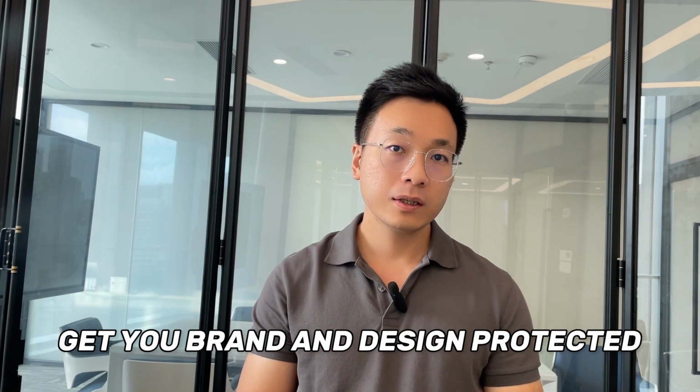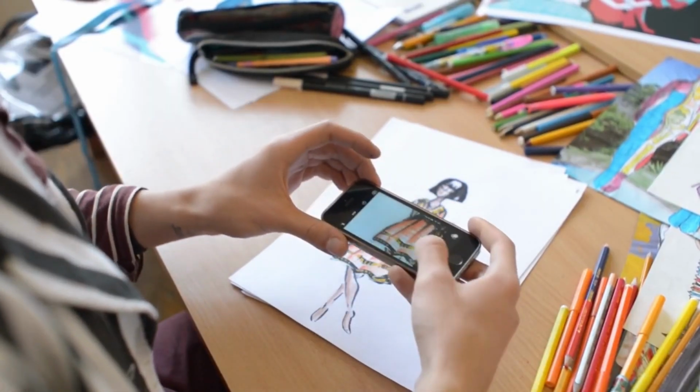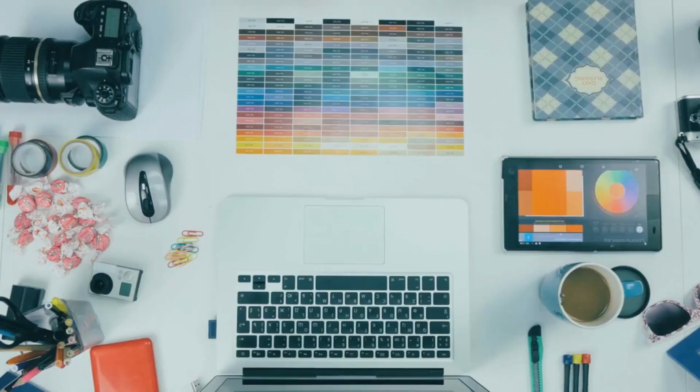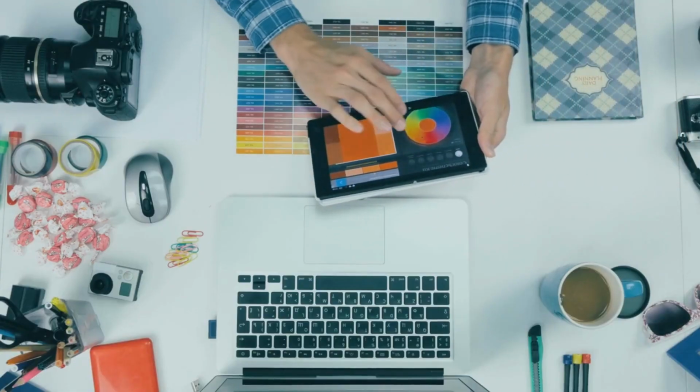The fourth step is to get your brand and IP protected. So let's say you have already looked at the product samples from the suppliers, and you feel like they have the ability to OEM the product, or even make some improvements based on your design or part. So this stage is going to be important.